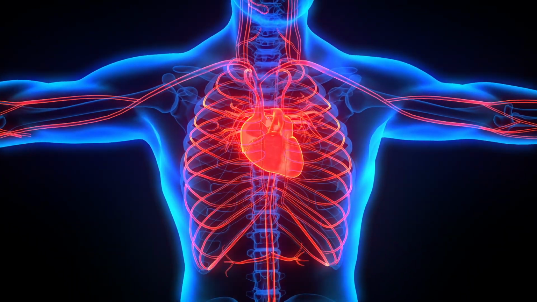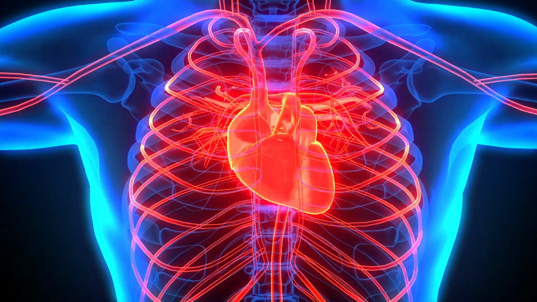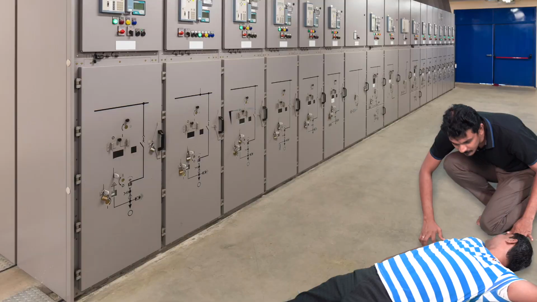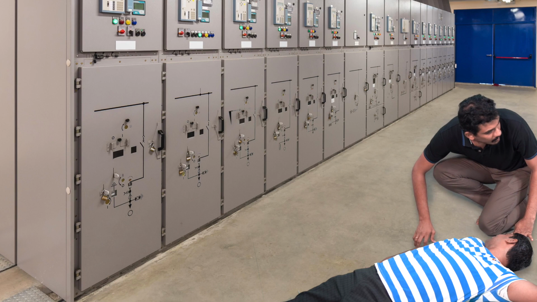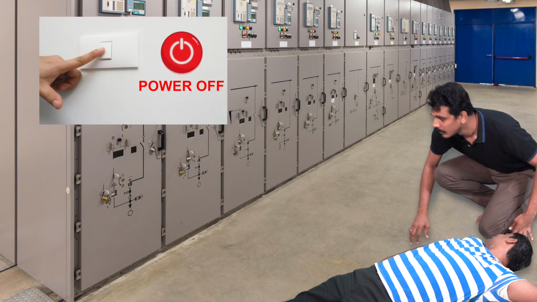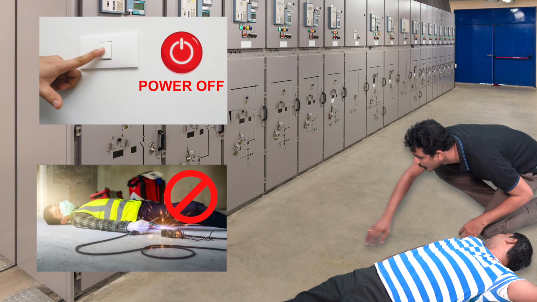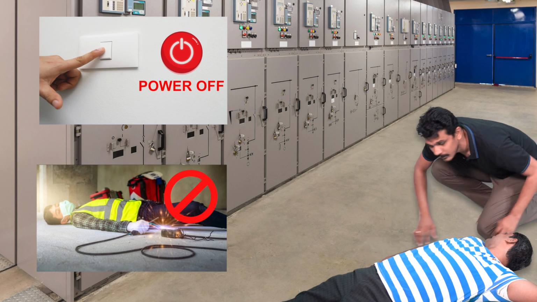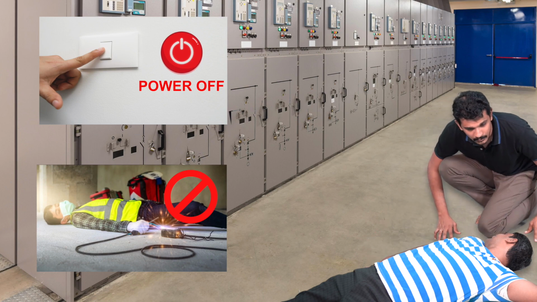Be prepared to perform CPR as per basic life-saving protocols if needed. During rescue, remember to be safe at first. Ensure the power source is switched off or the person is not in contact with any live power source.